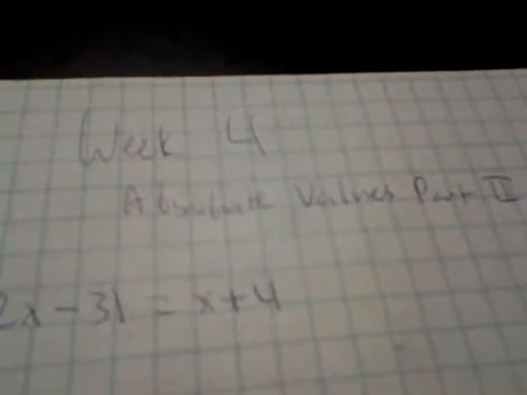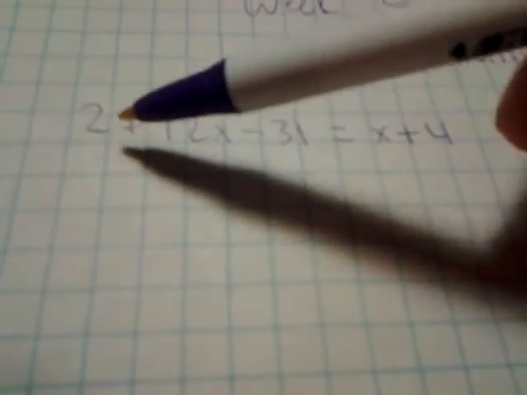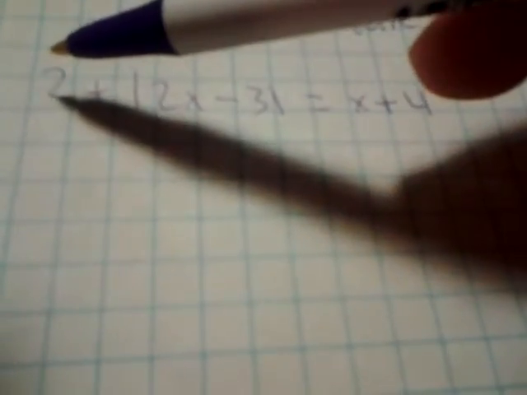Okay, so this is absolute values part 2. So we have the problem 2 plus the absolute value of 2x minus 3 equals x plus 4. So the first thing that we want to do is find common forms. So we won't be doing anything with this right now.